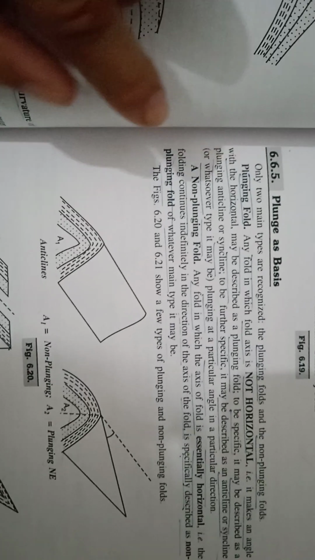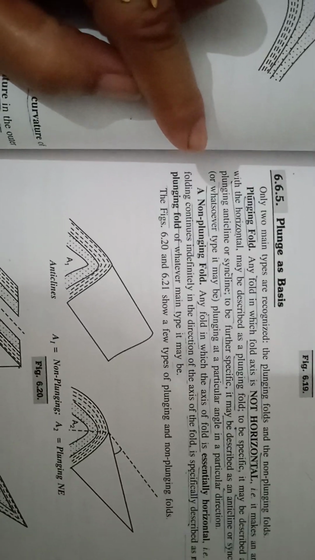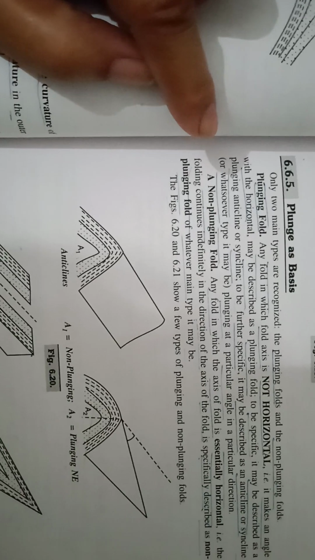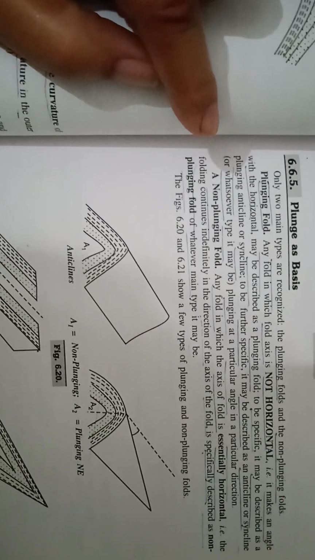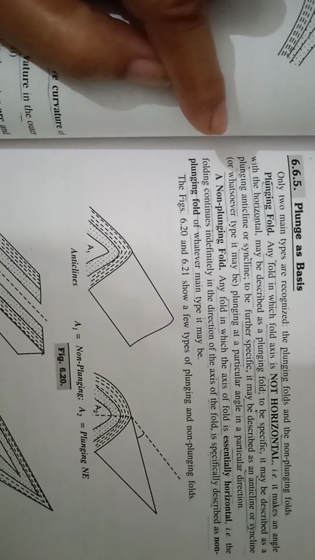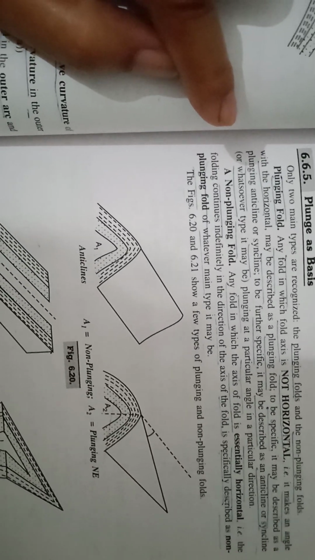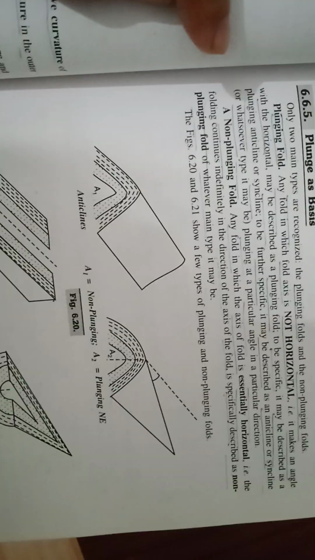For example, if it makes an angle with the horizontal, it may be described as a plunging fold. To be specific, it may be described as a plunging anticline or syncline, plunging at a particular angle in a particular direction.